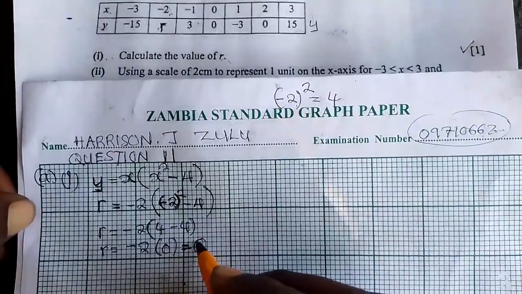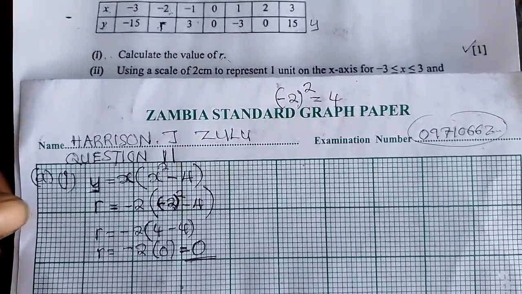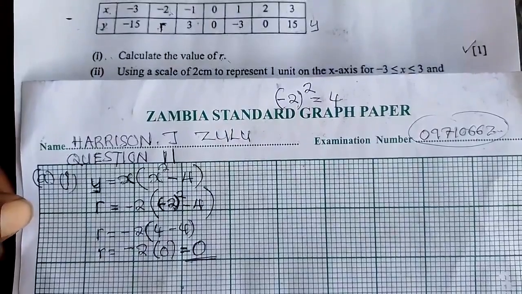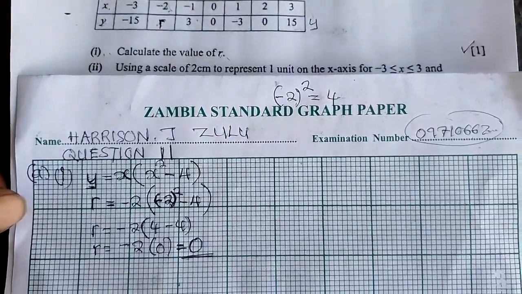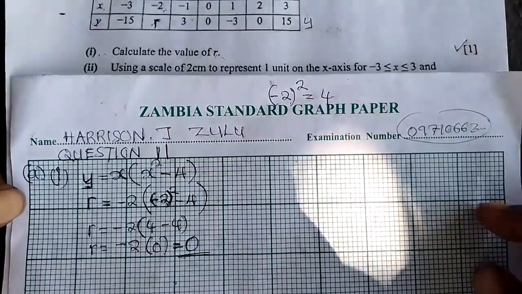Negative 2 times 0, it is 0. So it means r there, it is what? 0. That is the value of r. Have you seen? So that is your value of what? R.